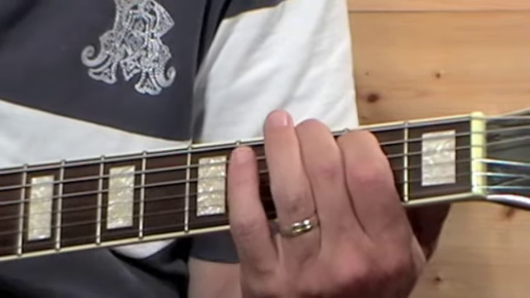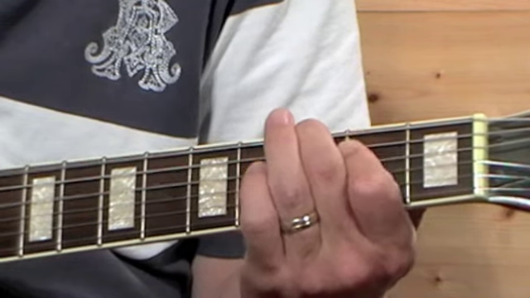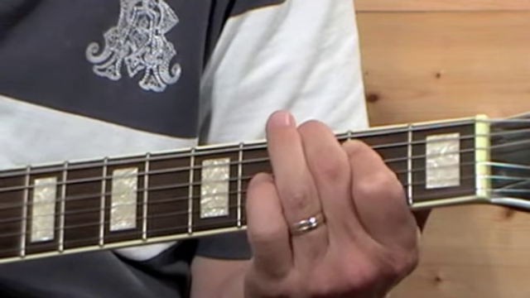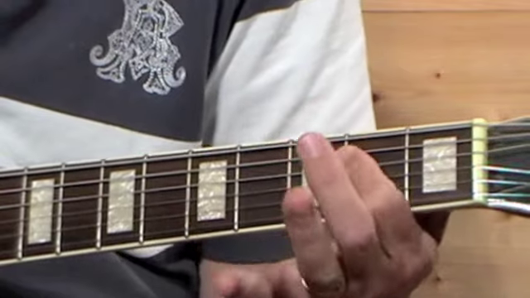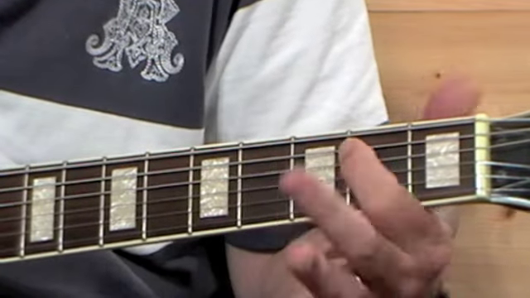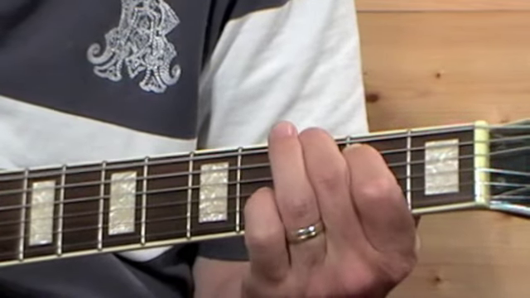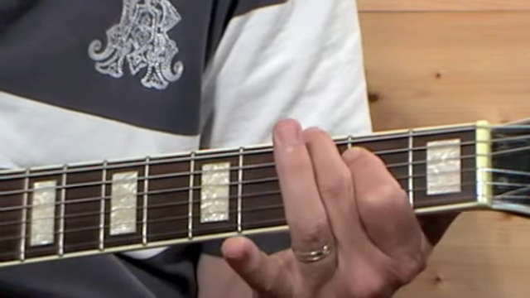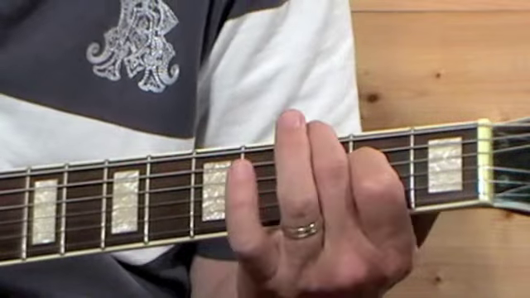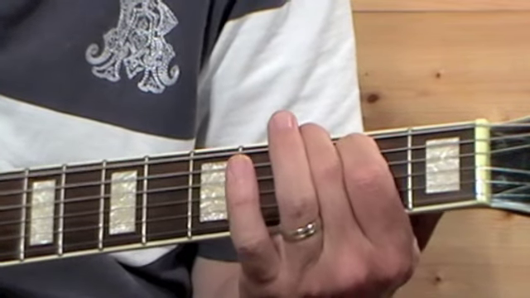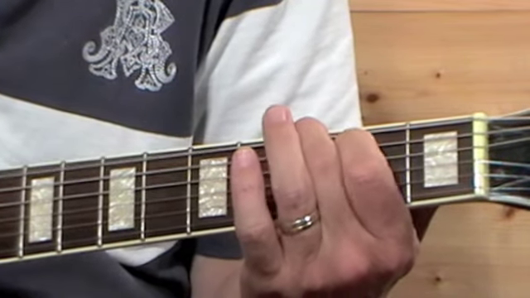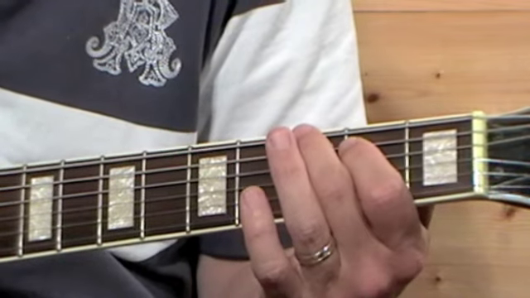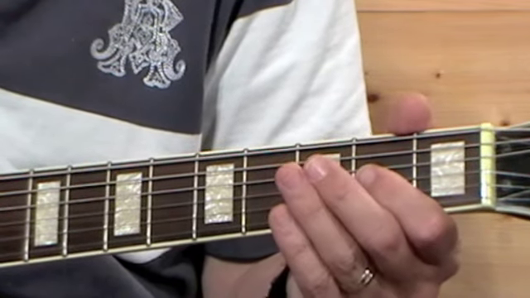So either sounded or fold it over in such a way as to keep it muted. Those are both okay, but lifting your finger off it isn't quite so good. We don't really want that open A sounding in there.